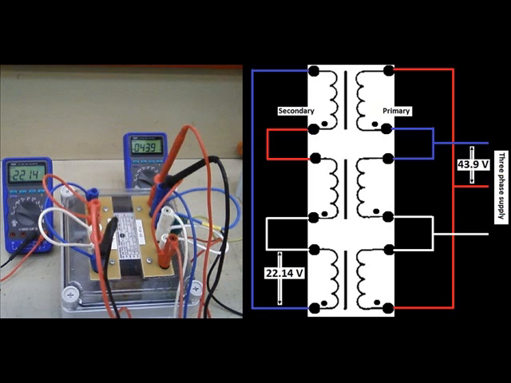Now, the third configuration we're using is a delta to delta configuration, so a delta primary, delta secondary. We have our measured values here. Again, it's 43.9 or 44 volts input, which is the line voltage. Now it's a delta input, so there's only the one voltage. So the line voltage is the phase voltage. So across each phase, we have 44 volts. So with a 2-to-1 ratio, you can see we've measured 22.14 volts on the secondary.